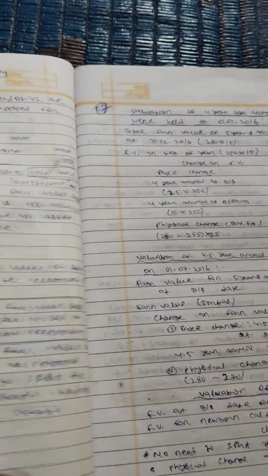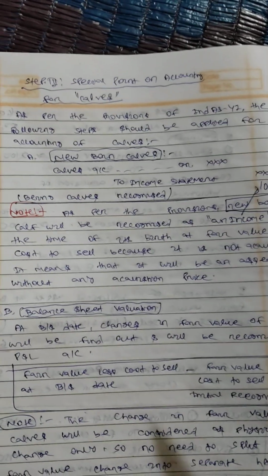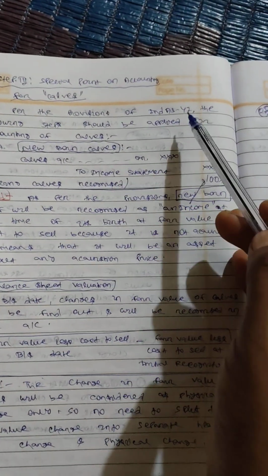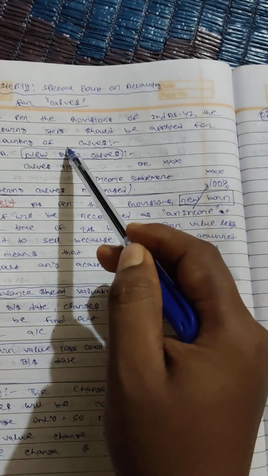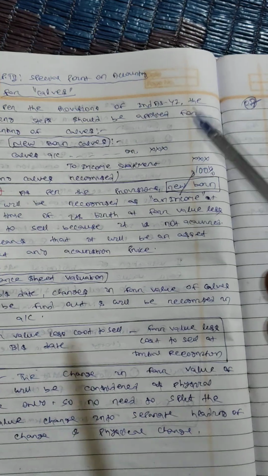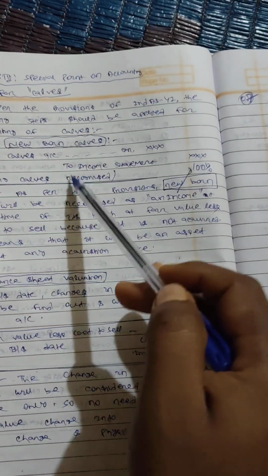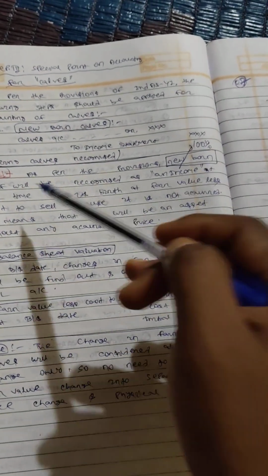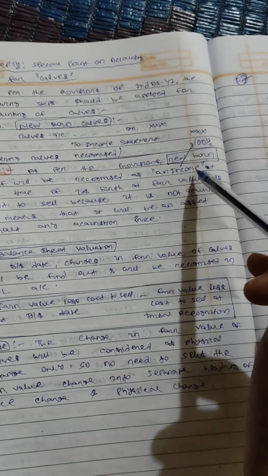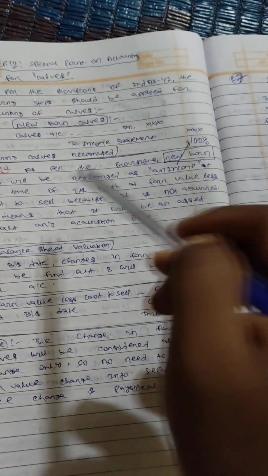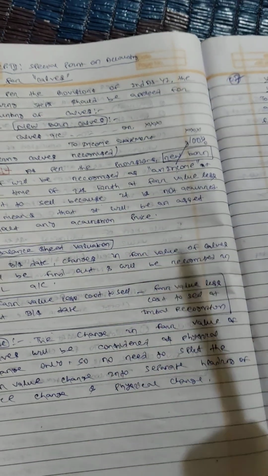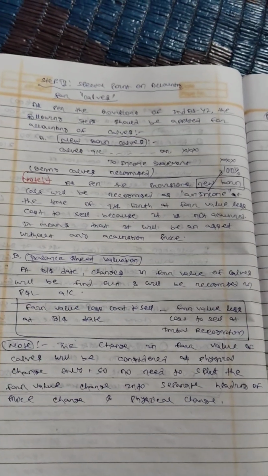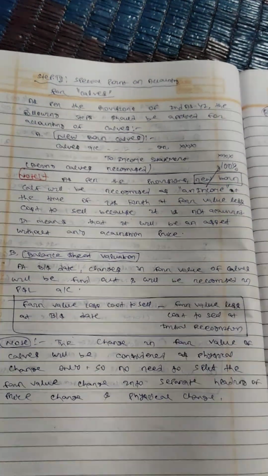The next one is a special point in accounting of calves. As per the provisions of Ind AS 41, the following steps should be applied in accounting for calves. For a newborn calf, the accounting will be: calf account debit to income statement. As per Ind AS 41, a newborn calf will be recognized as income at the time of birth at fair value less cost to sell, because it is not acquired. We haven't acquired it, so it is treated as income. It means it will be an asset without any acquisition price.